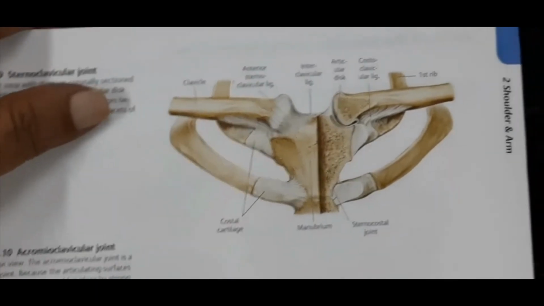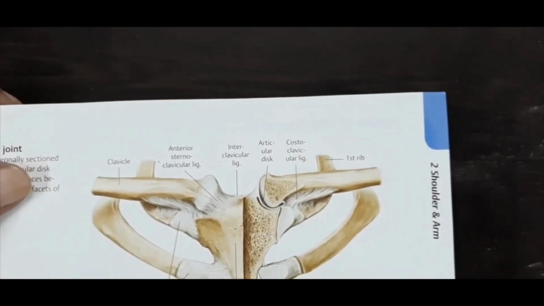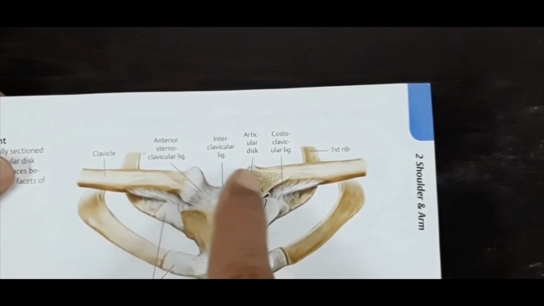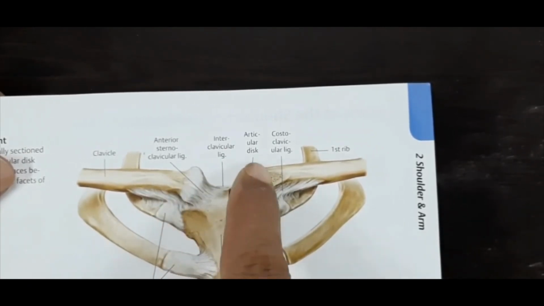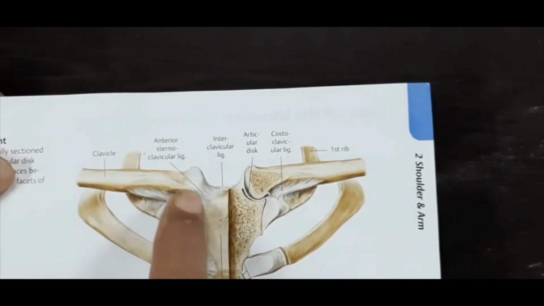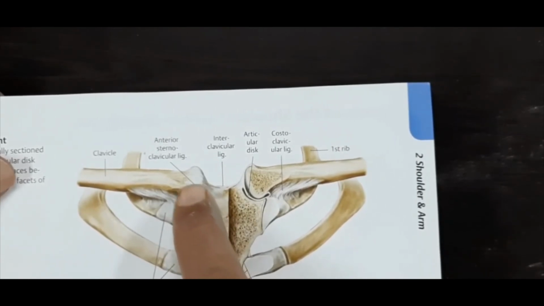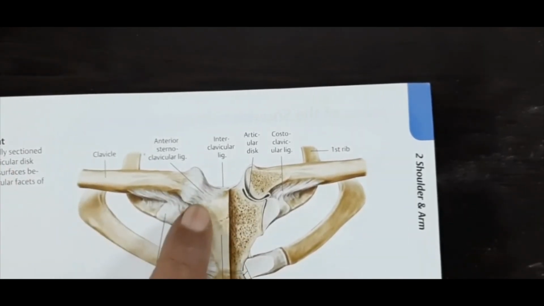Now if I show you the medial end ligaments, these are the interclavicular ligaments. See this here, going from one clavicle to another, on the medial superior aspect of the medial end. This is the interclavicular ligament. Onto the anterior aspect, from the anterior aspect of the manubrium sterni going to the anterior aspect of the clavicle, is the sternoclavicular ligament.